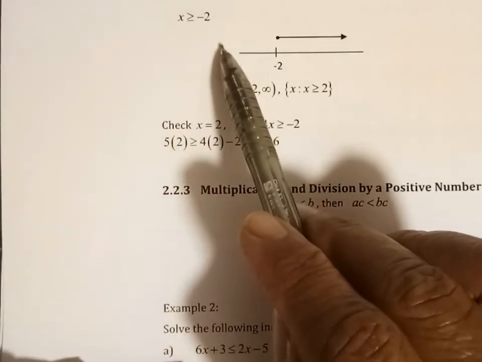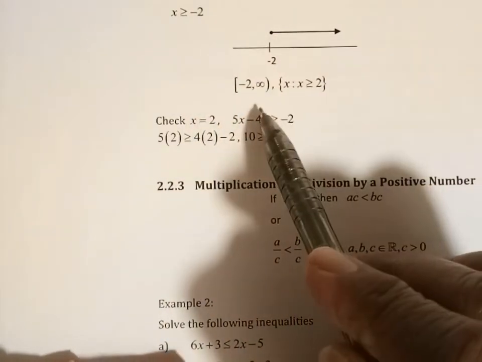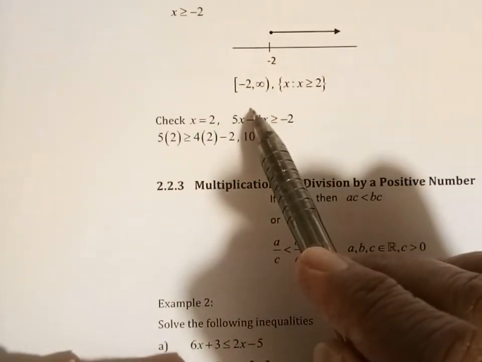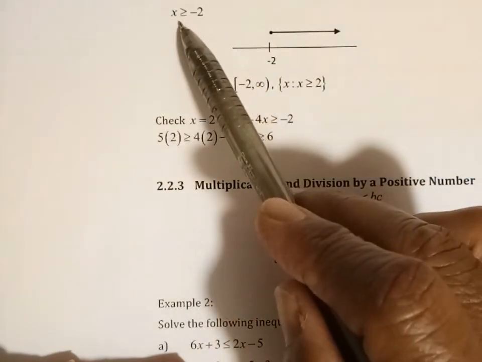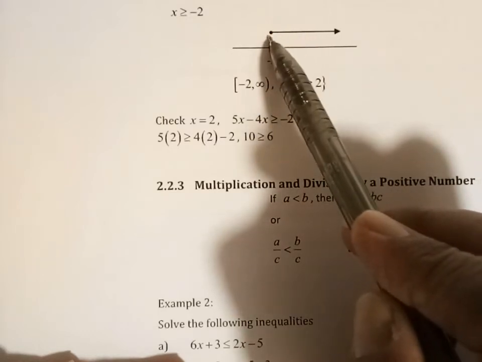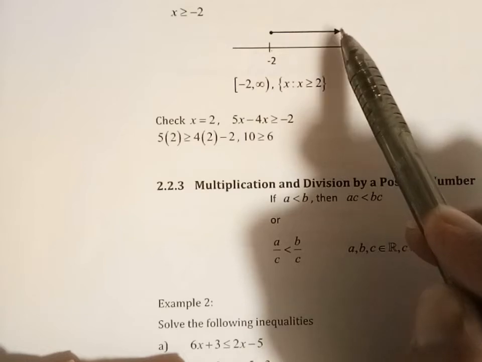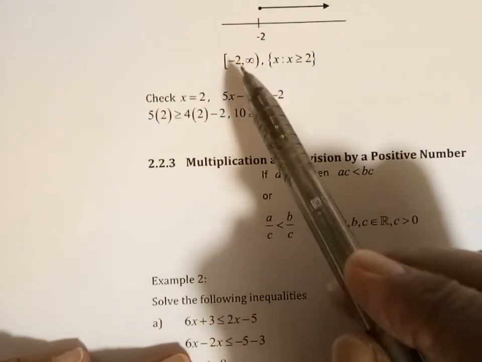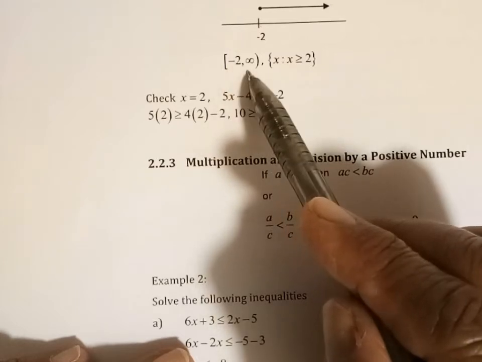In order to check whether the answer is correct, the values of x greater than or equal to minus 2 are on the right side, starting from minus 2, where minus 2 is included, until infinity. In interval form, it is minus 2 until infinity.